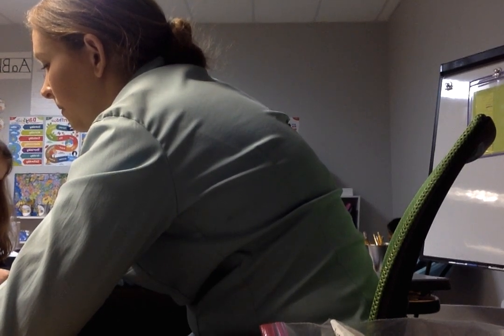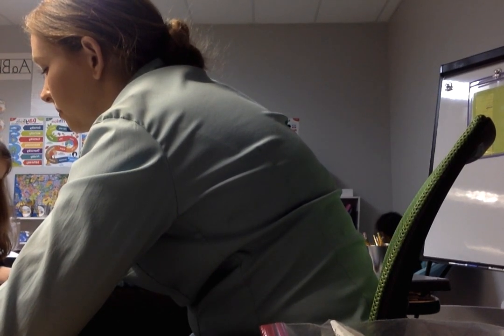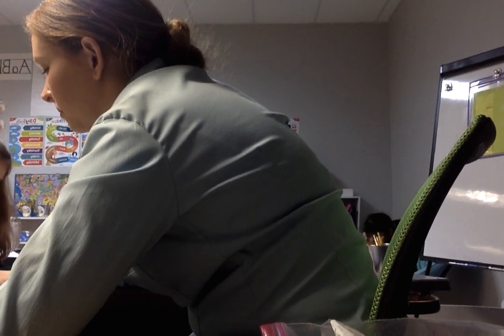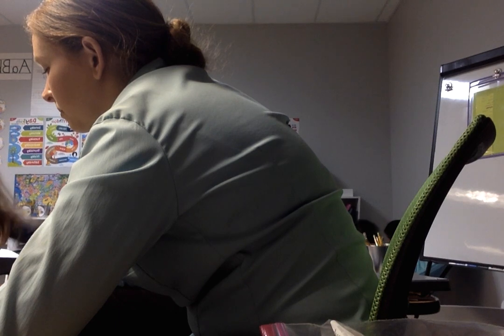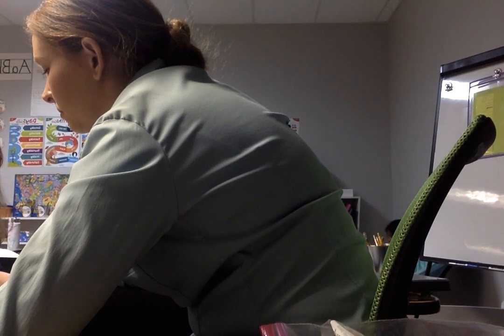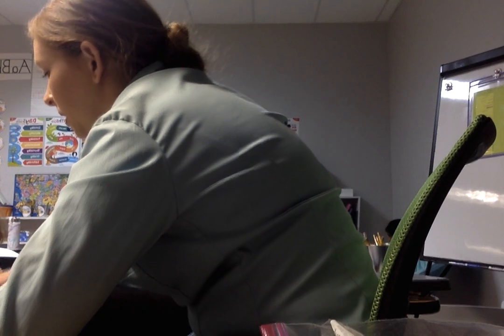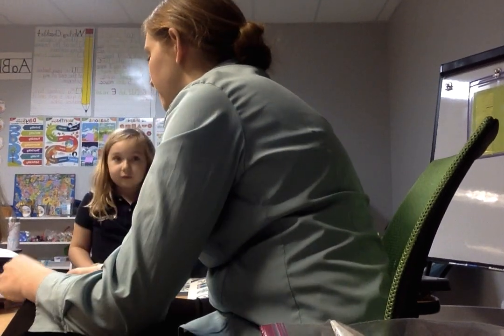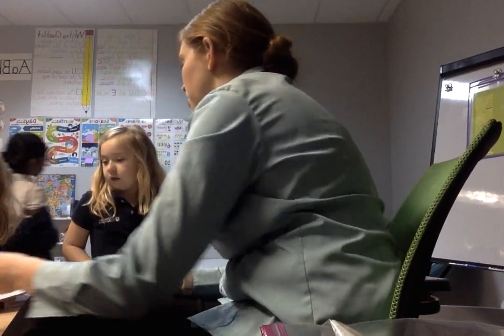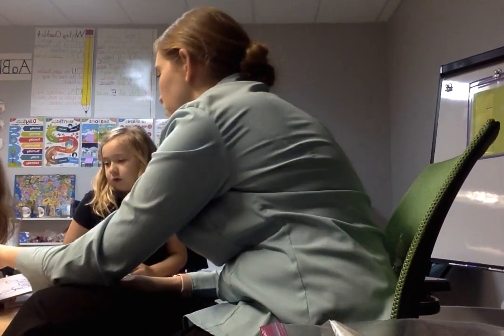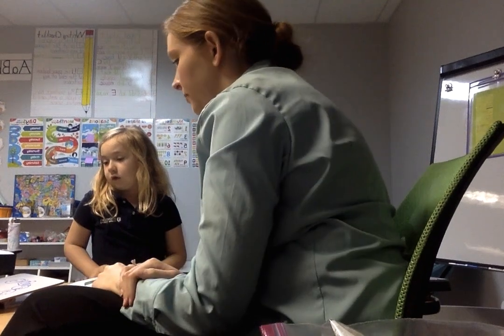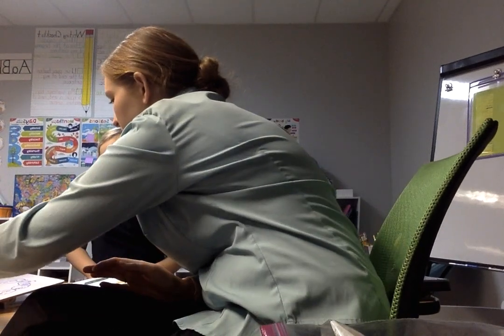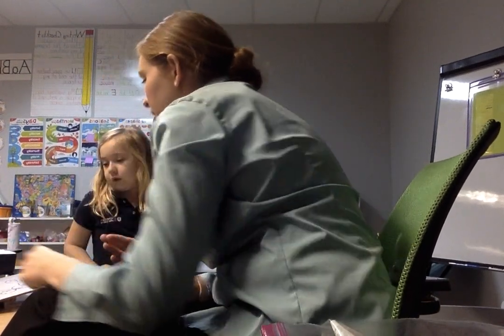How many groups is that? 1, 6, 7, 8, 9, 10. Alright, Ella, count how many groups he made. He made 10 groups of 2. Okay, mark through when you count, so you don't recount. No, the whole group. Count the whole group. 1.